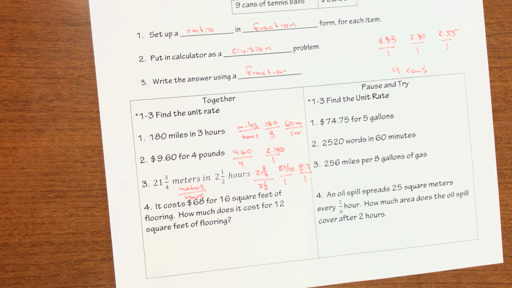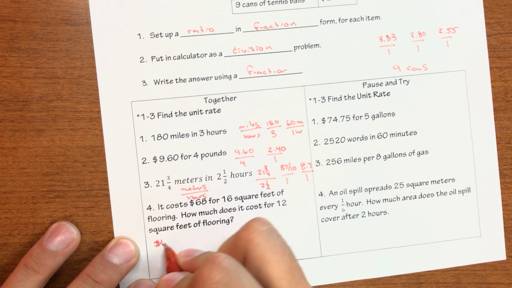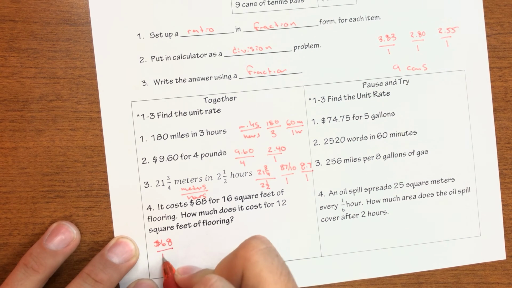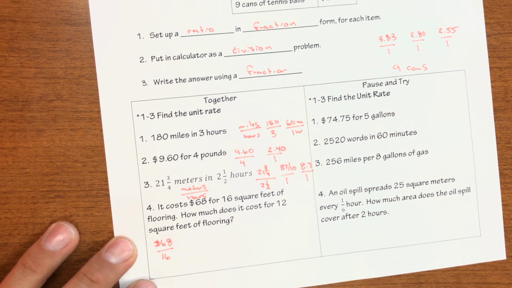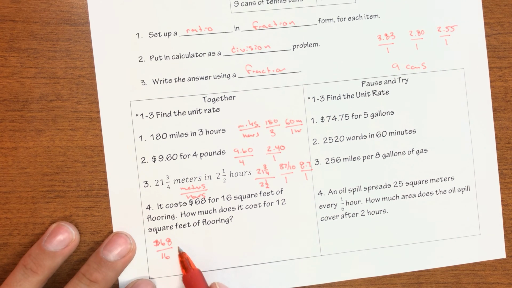All right? Okay, number 4, still a unit rate problem, but it's actually giving us a little bit more work to do. It says that it costs $68 for 16 square feet of flooring. I'm just going to go ahead and write that ratio right now. It costs $68 for 16 square feet of flooring. How much does it cost for 12 square feet of flooring? Well, right now I know the cost for 16 feet. If I want to know the cost for 12, it'll help if I go back and figure out the cost for each one of those, because then I can just times it by 12.